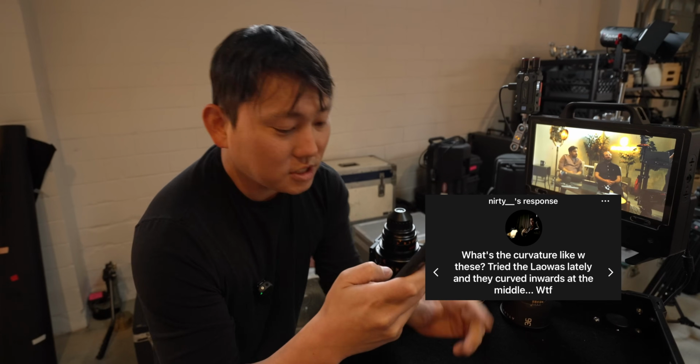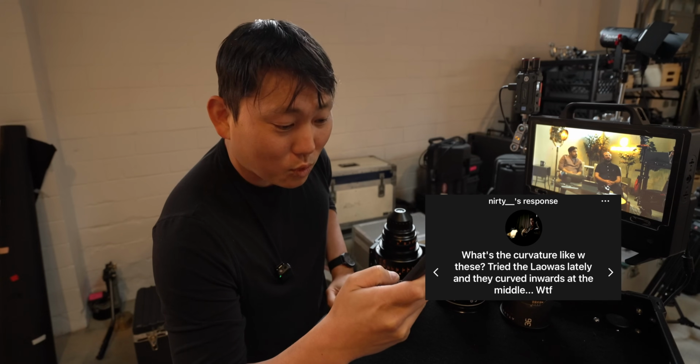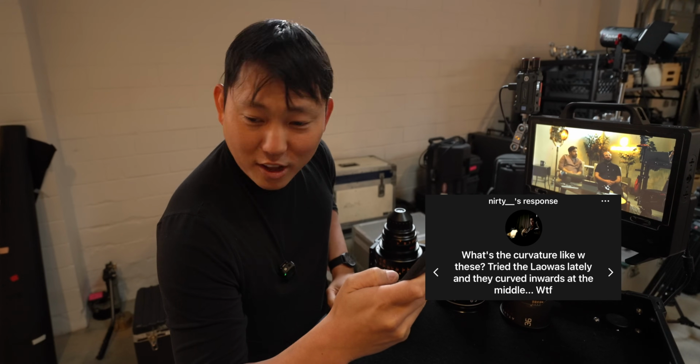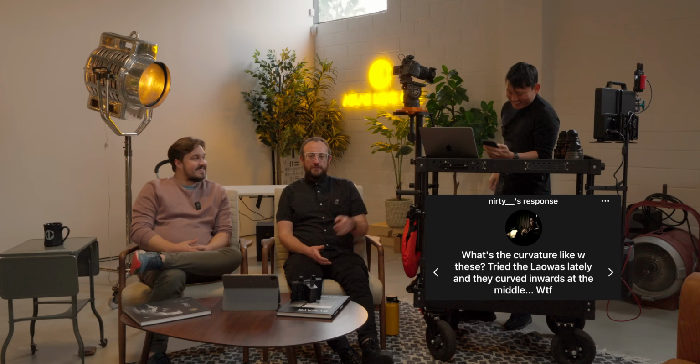Nerdy says, what's the curvature like with these? I've tried the Laowas lately and they curved inwards in the middle. What the f? I believe our friend Nerdy is referring to the pin cushion distortion in the field, which means that the sides bend inwards. And to this point, and hopefully in the future, all Atlas lenses have barrel distortion, which is curving outward slightly.